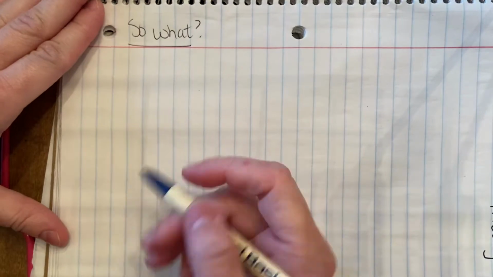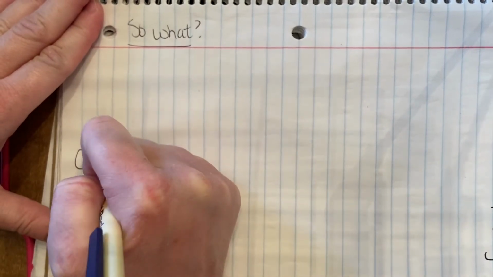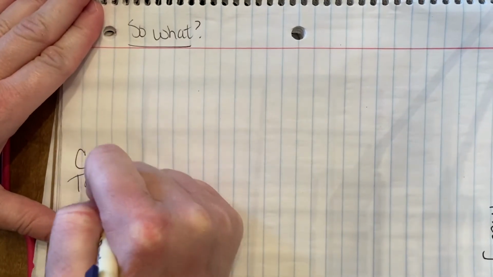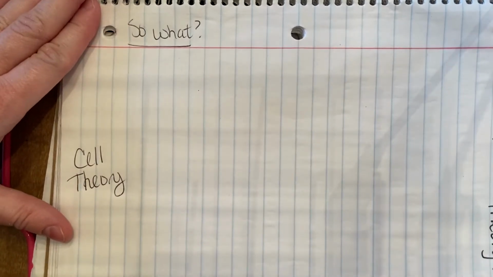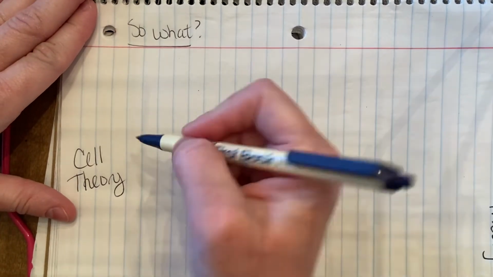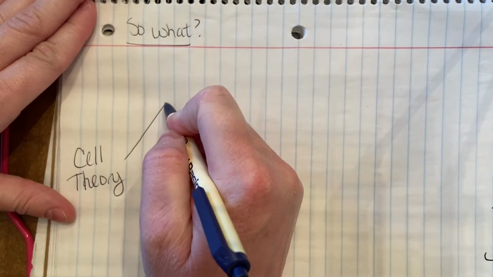So let's talk about the cell theory. All right, so I'm going to make a brace map. Okay, so look where our thinking maps are and look for the brace map. All right, so right here, I'm going to write the cell theory. Now, I'm not very good at making brace maps, so what I'm going to do is I'm going to draw these lines here.